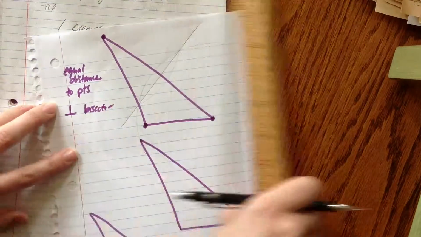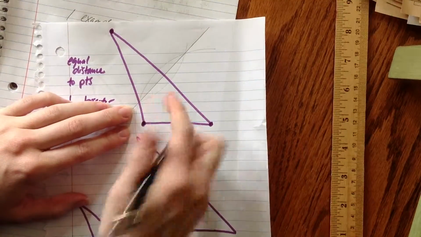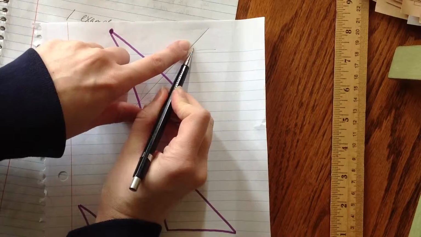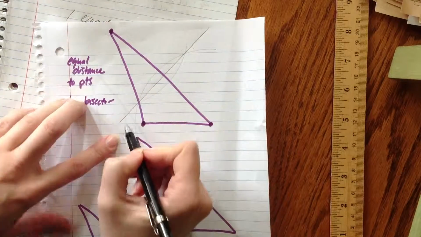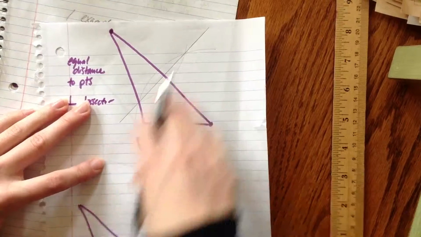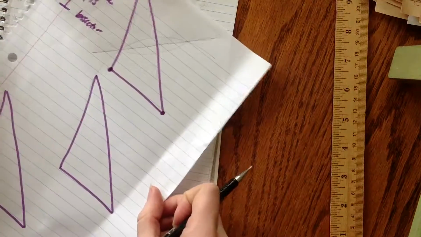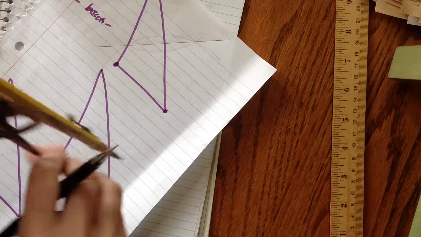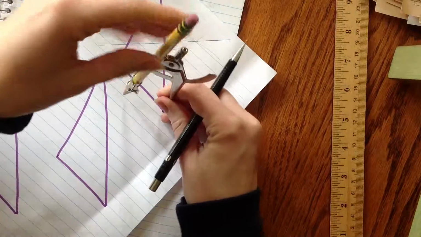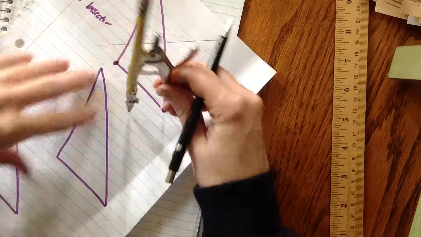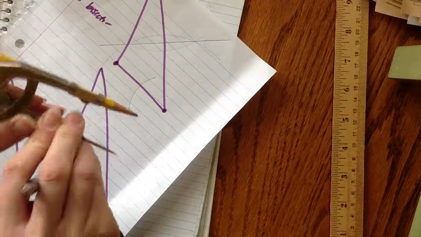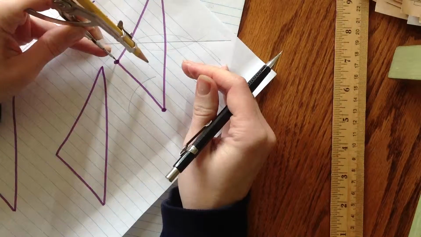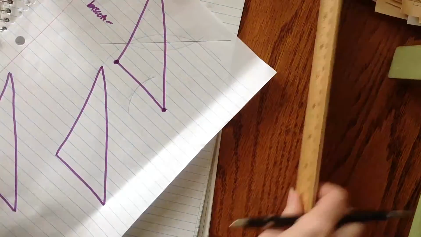Anything on this line right here for the perpendicular bisector I can see is equal distance between here and here, no matter where I am on that line. Okay. Now drawing one line isn't actually enough information. I have to perpendicularly bisect every single side because that just gives them information about those 2 points. But I actually need information about each of the sides.